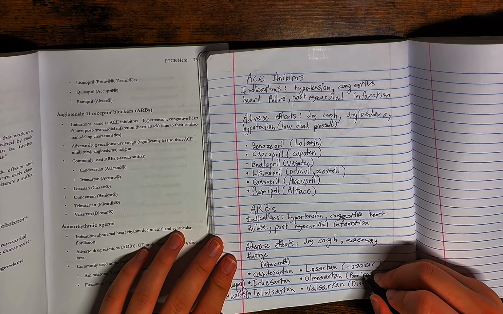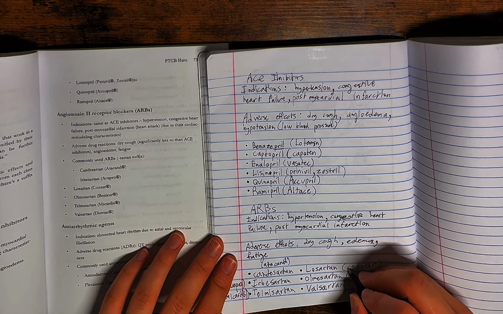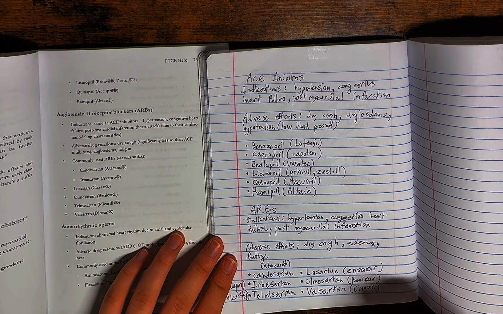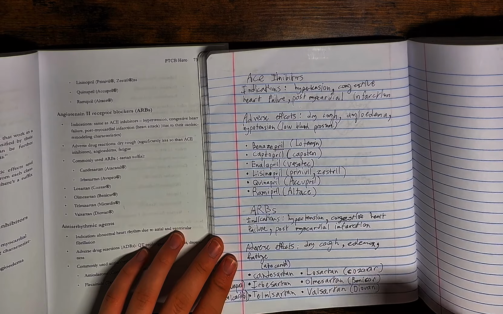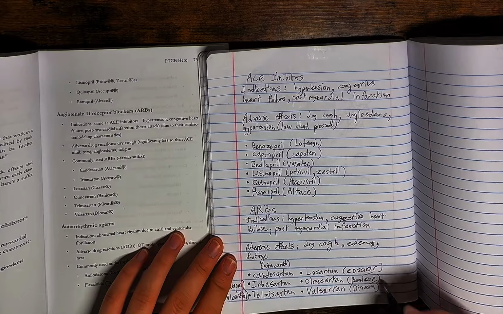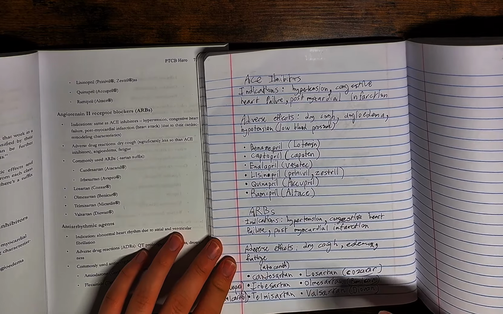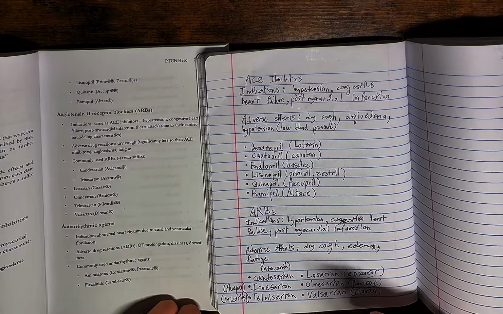The bad thing with the brand names is they don't follow any rules. They just make up whatever name they want. So it's kind of annoying because these, they follow all the rules. The Losartan, Olmesartan, they have the same suffix, but these don't care. They just do whatever they want. Okay, next.